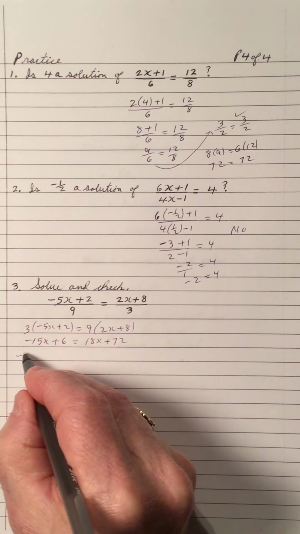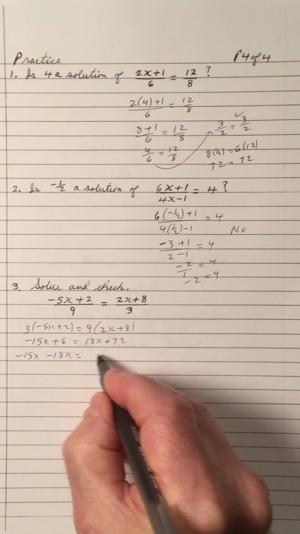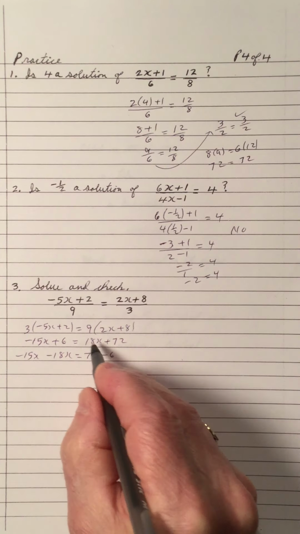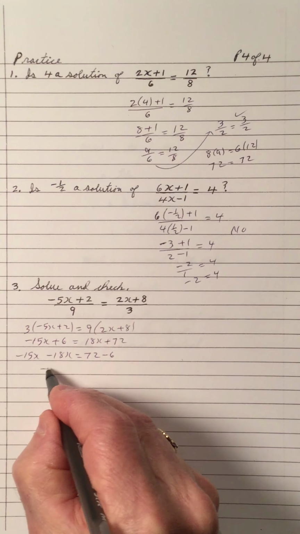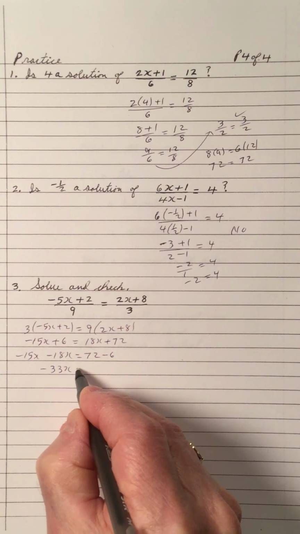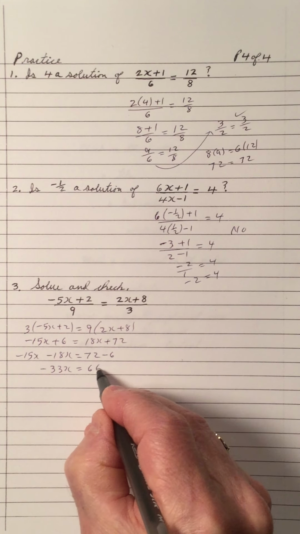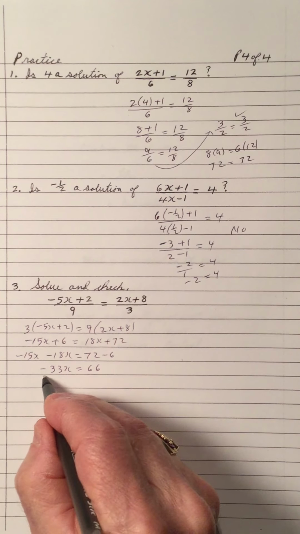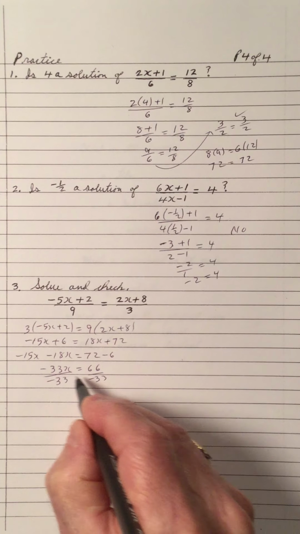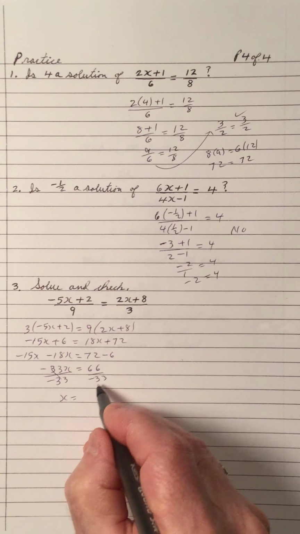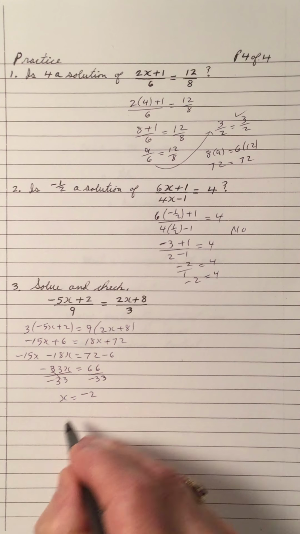X's go to the left, numbers go to the right. You change your signs. Plus becomes a minus, plus becomes a minus. Negative 33x. And when you add that up, you get 66 positive. And then you divide by negative 33. They cancel. They give you x is equal to, 33 into 66 goes 2, negative 2.